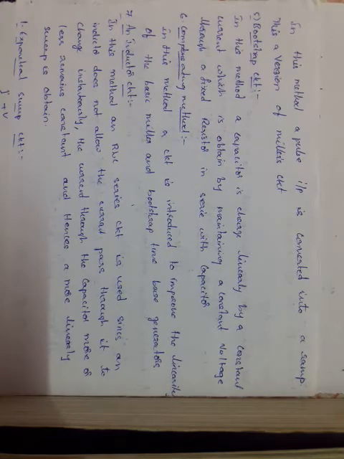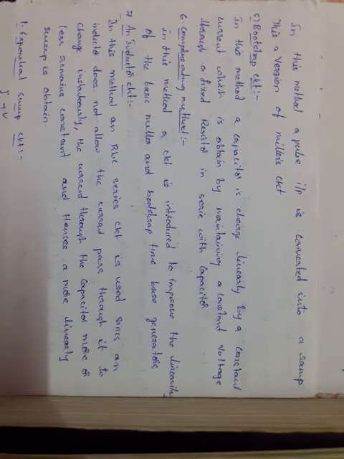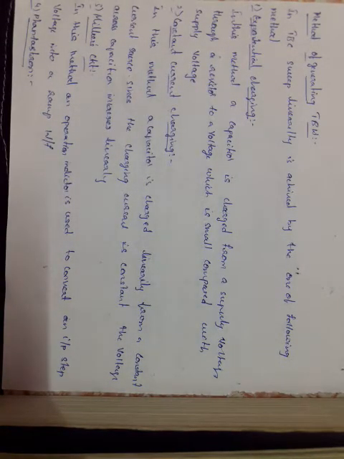Fourth method is the bootstrap circuit. Fifth method is the compensating method, and sixth method is an inductor circuit. These are a few methods. Among these methods of generating time-based waveforms, the good method is Miller's circuit method, for the designing of time-based waveform generators.